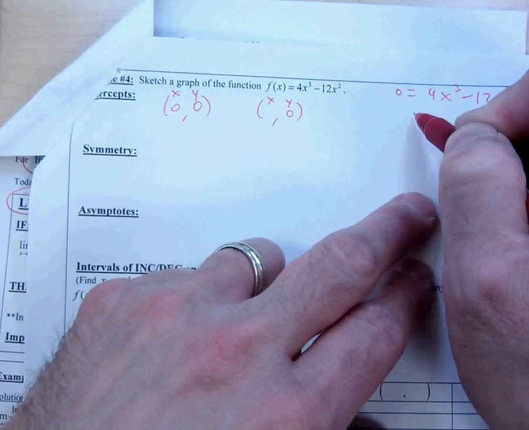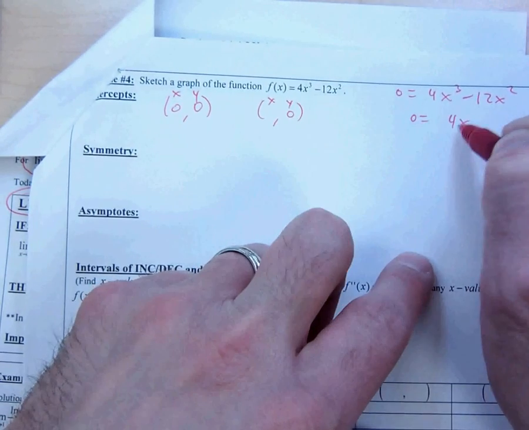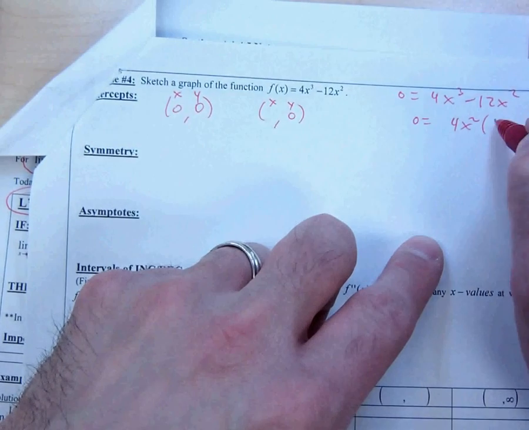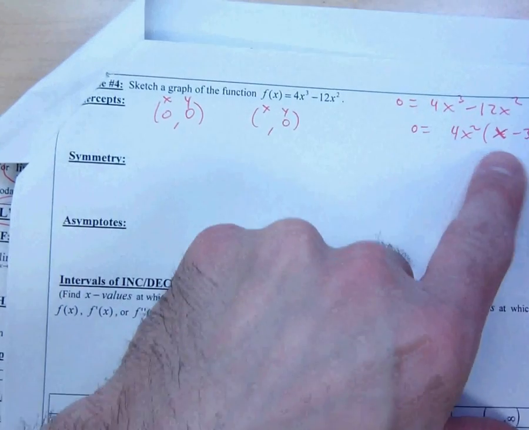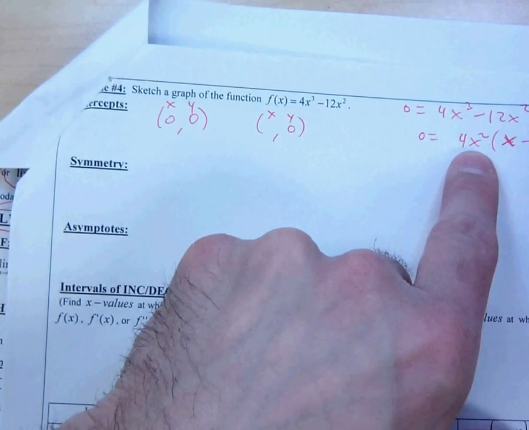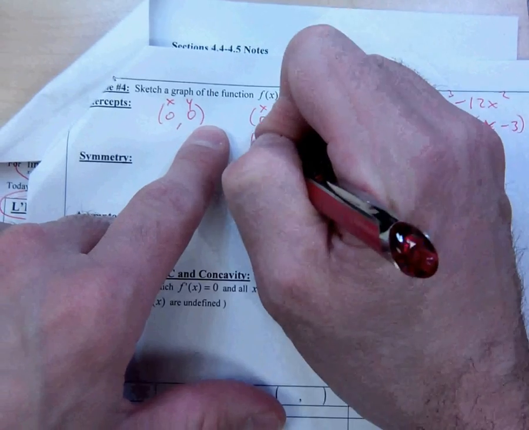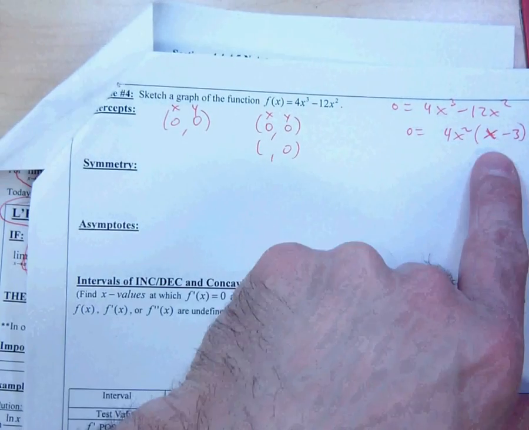And by the way, you can pull out a what? A 4 and a what? X squared, and it leaves you with what? X minus what? 3. And so when will this be 0? When x is 0 or when x is what? 3.